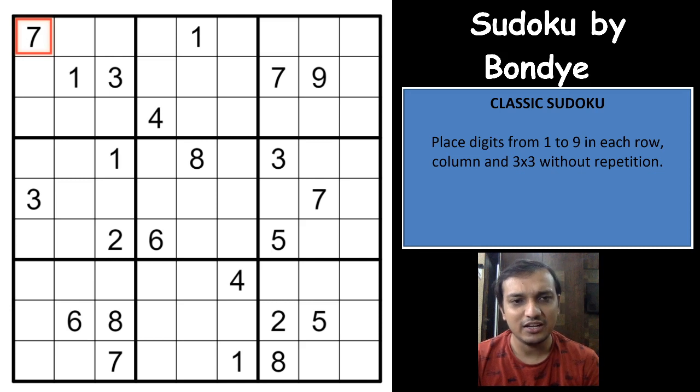Ashish here, and today I'll be covering a classic Sudoku on our channel. Now this Sudoku was constructed by Bondye, it's the Discord name, and I really thank the author for giving us an opportunity to cover a video on our channel. So this classic Sudoku was reviewed as a very good one with some advanced logic in it. So I thought of covering a video on this one.